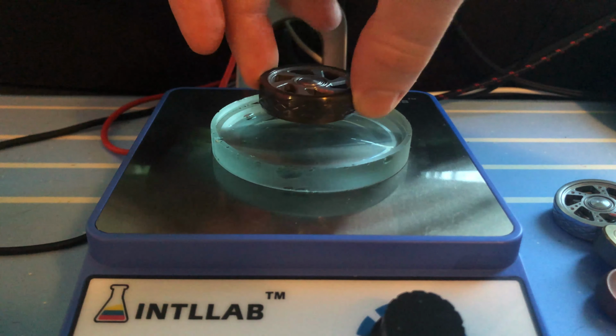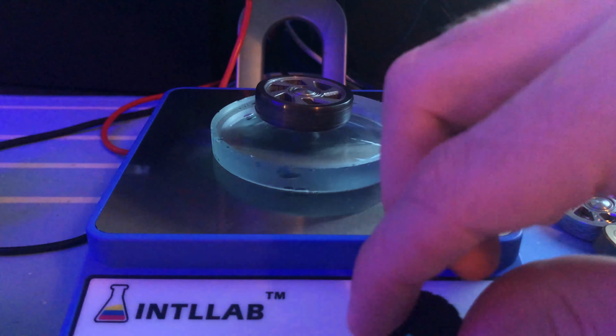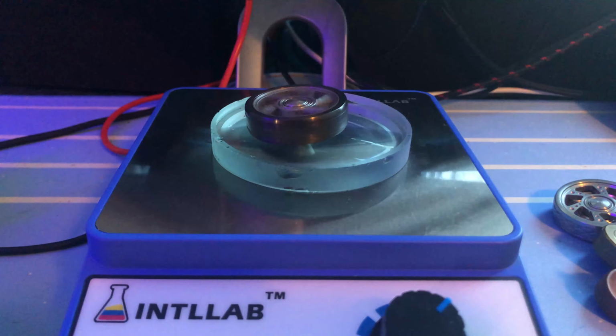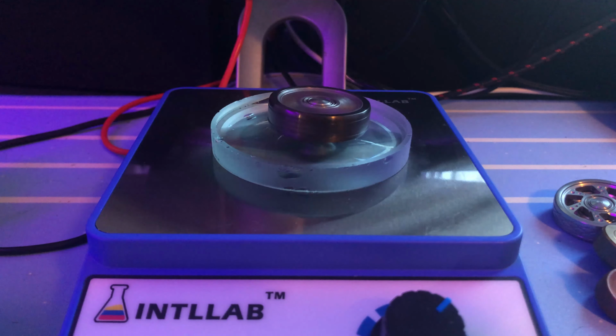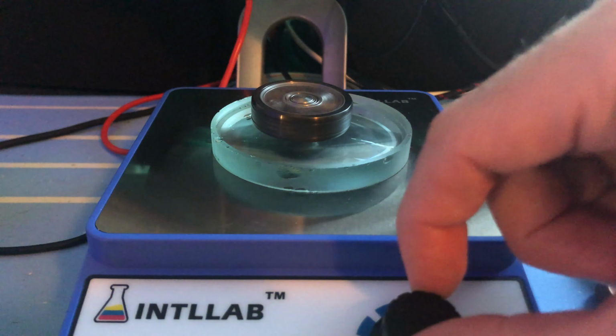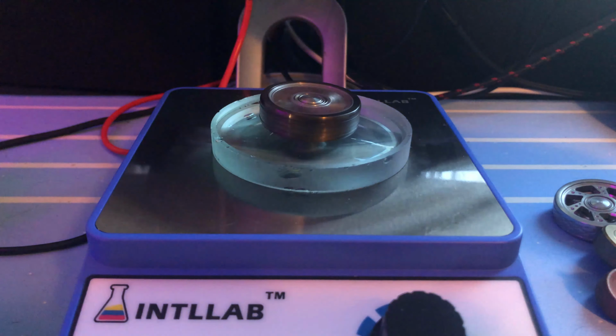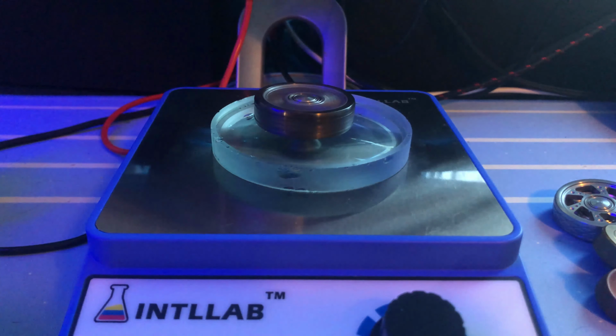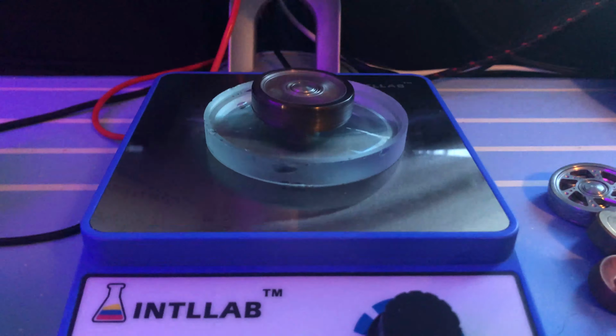I was after a solution that would let me spin any top I wanted for as long as I wanted. Well, a few days ago, I found my solution, and it only cost me around $30. It's a chemical stirrer from Amazon, and it lets me spin almost all of my metal spinning tops for as long as I want. But how can a magnetic stirrer plate from Amazon rotate a non-magnetic spinning top?